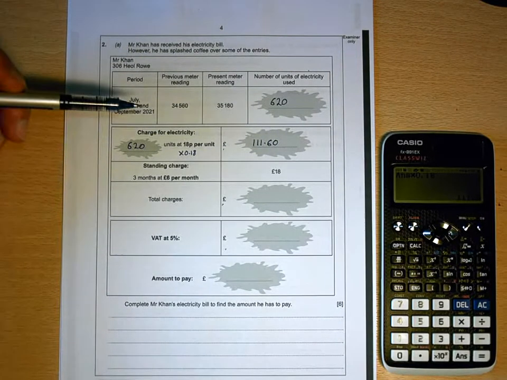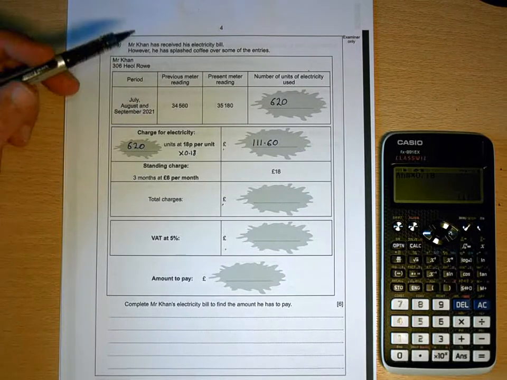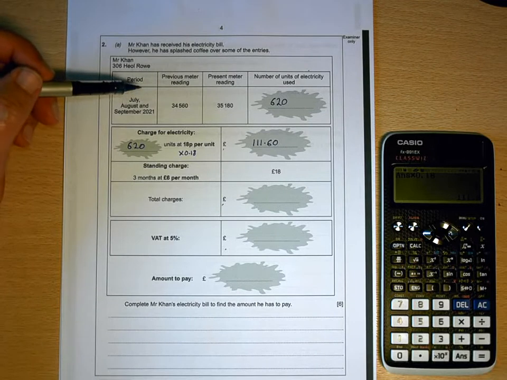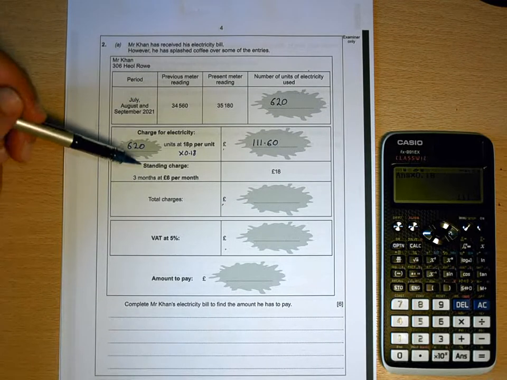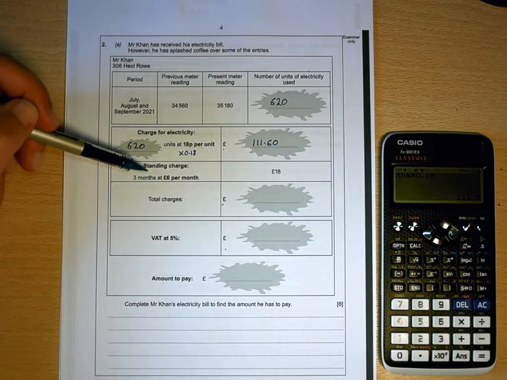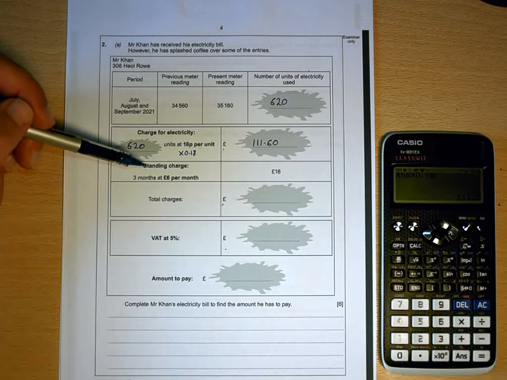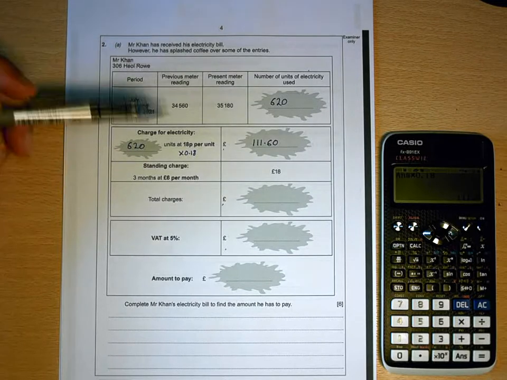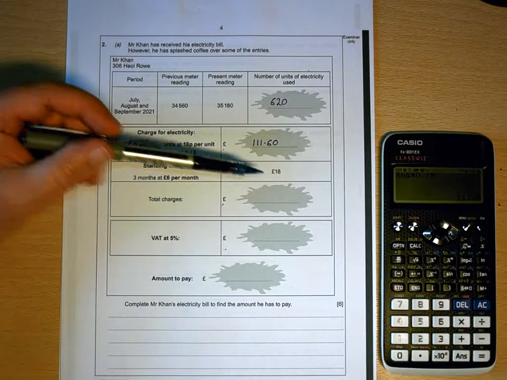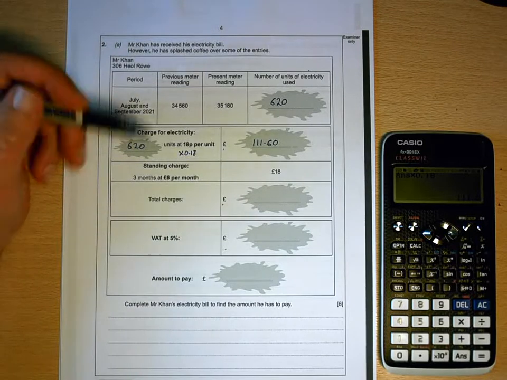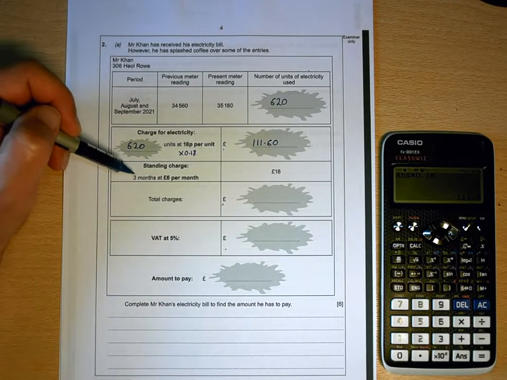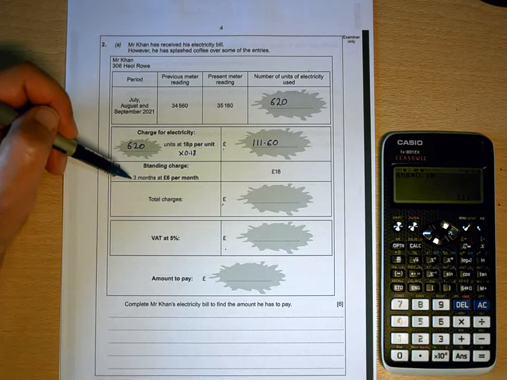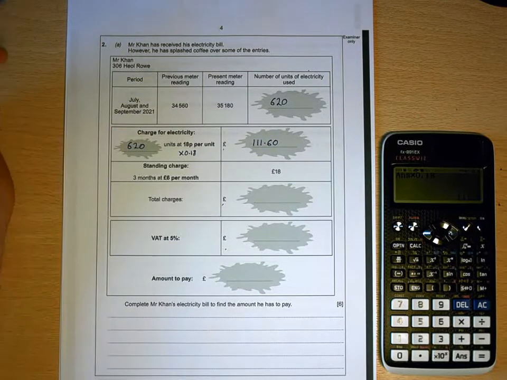The next part of a utility bill tends to be a standing charge. This is a fixed charge that you are paid whether you use any electricity or not. It's basically you're paying for the connection of electricity to your house, or the gas line that runs to your house. In some questions, and you need to be careful about this, it will tell you that it's £6 a month, and you need to work out what it is for 3 months, which would be an additional calculation.